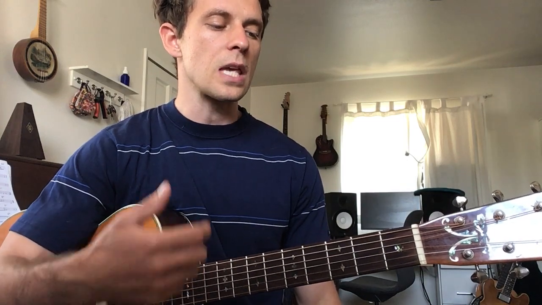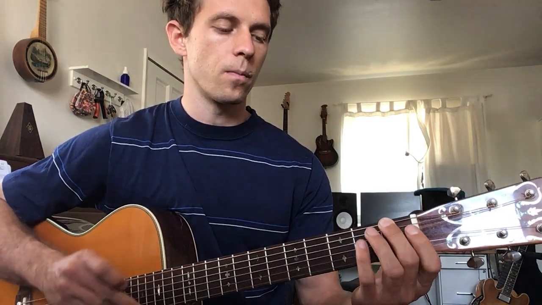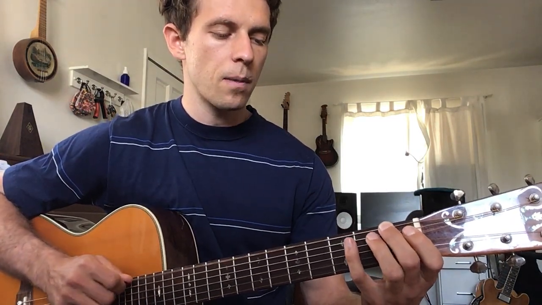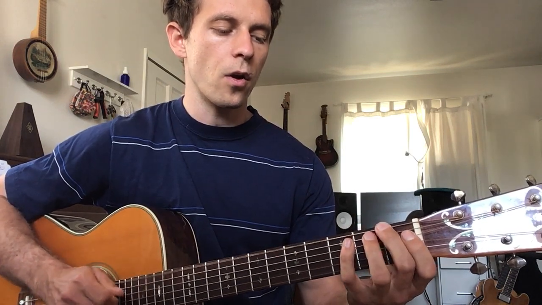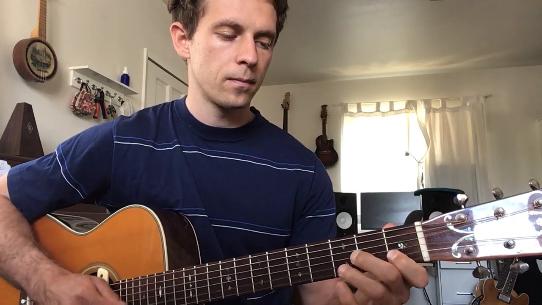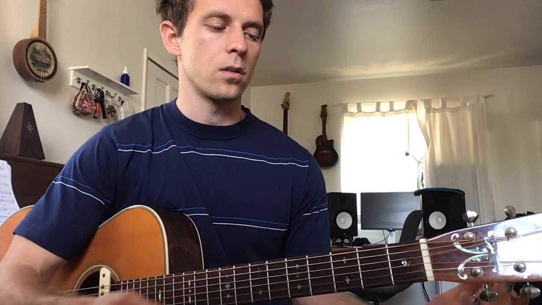So let's switch to the key of F, and I want you to start by playing the scale shape that starts on the root. Play up and down that scale shape at your own pace, and so on. Take a second to explore that.